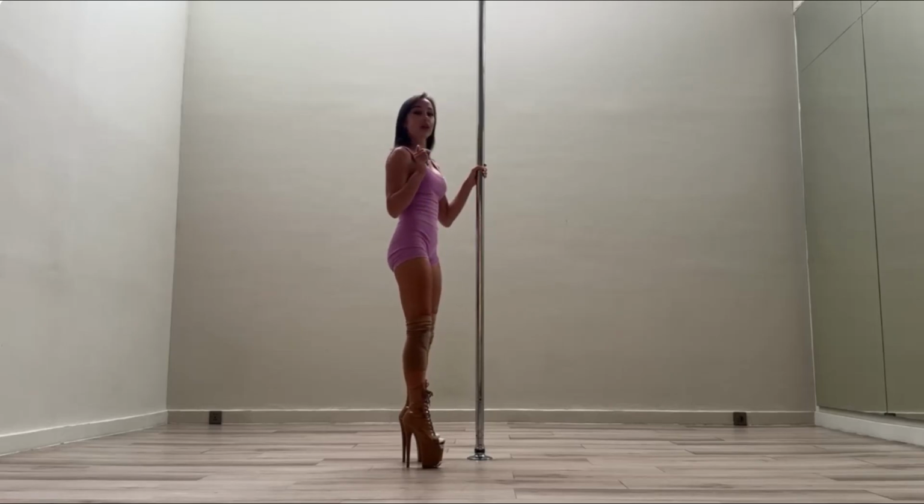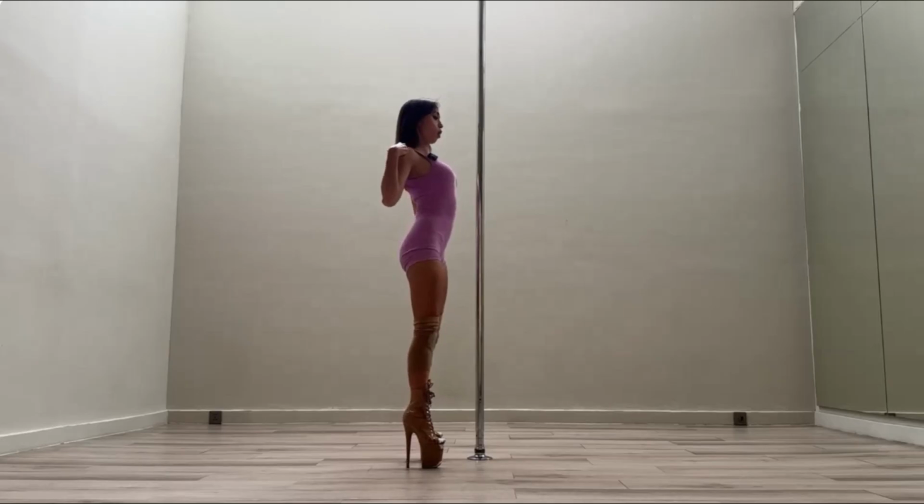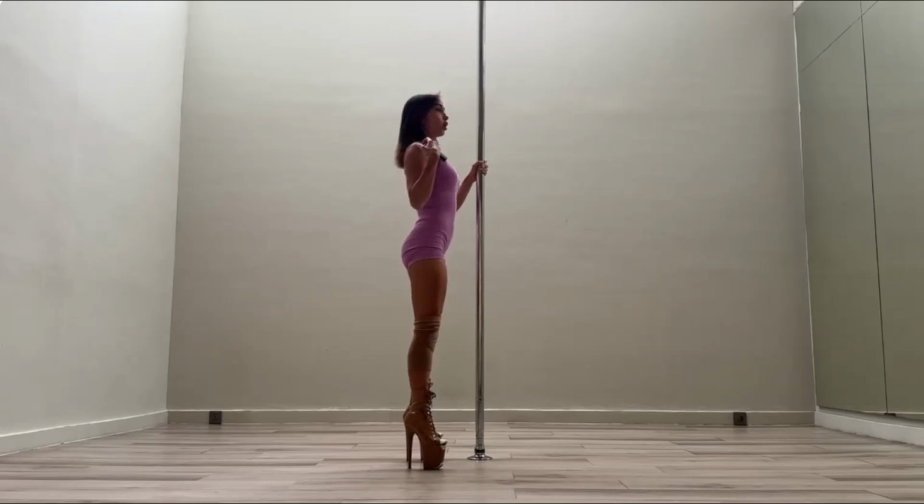And now let's try to do this. We open our shoulders, so we roll them backwards. And now keep them open and try to use your diaphragm. Okay, now we're going to close our shoulders and use the diaphragm.